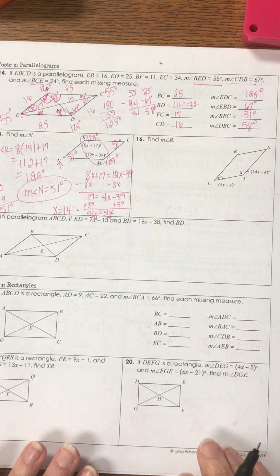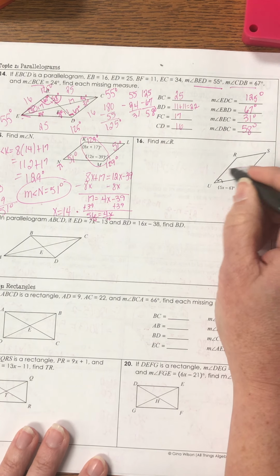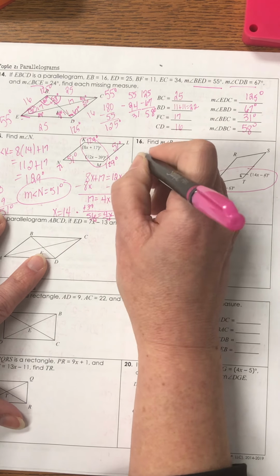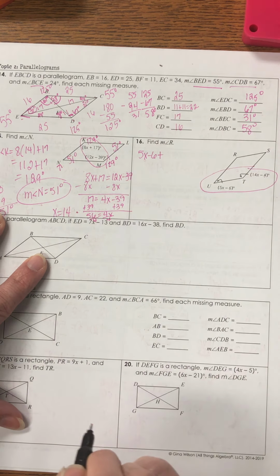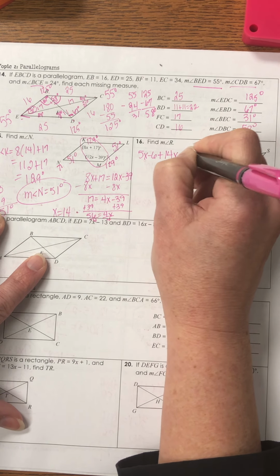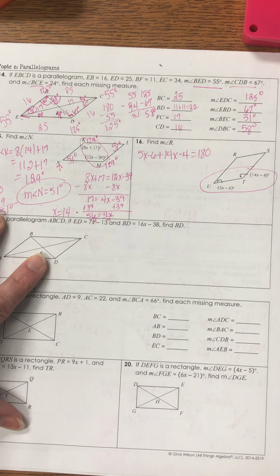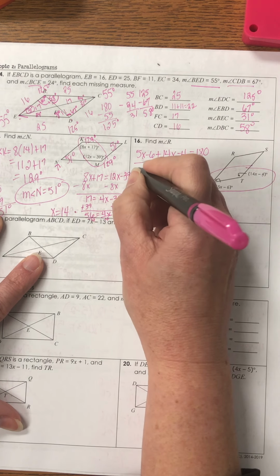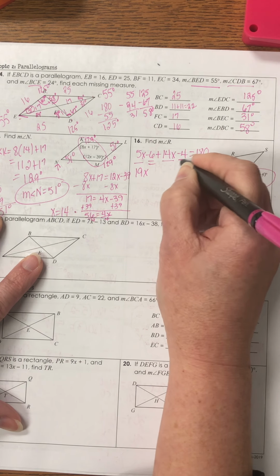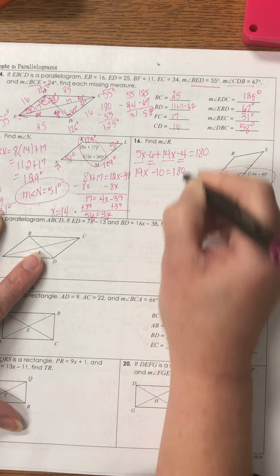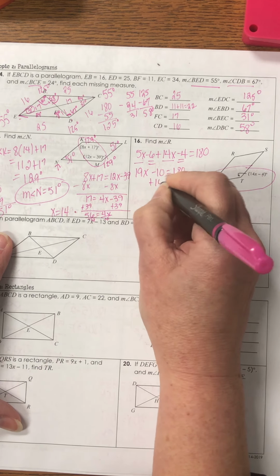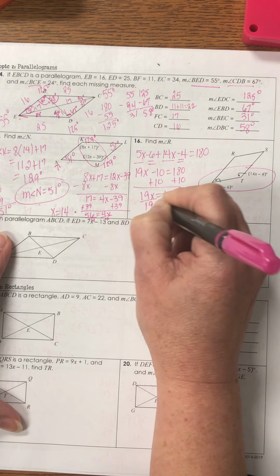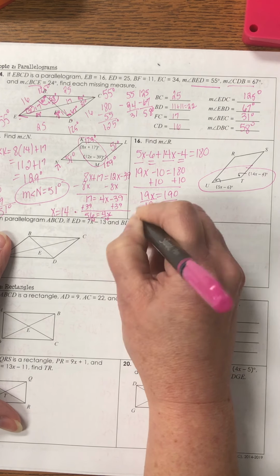Number 16, the measure of angle R. Well, we're given angle U and angle T. Those are consecutive angles, so I know they're supplementary. So 5x minus 6 plus 14x minus 4 equal 180 degrees. So what I'm going to do here is combine like terms. 5 plus 14 is 19. Negative 6 and negative 4 is negative 10. Let's solve for x by adding 10 to both sides, and we'll get 19x equals 190. Divide both sides by 19 to get x equals 10.